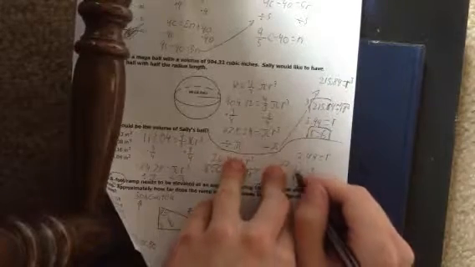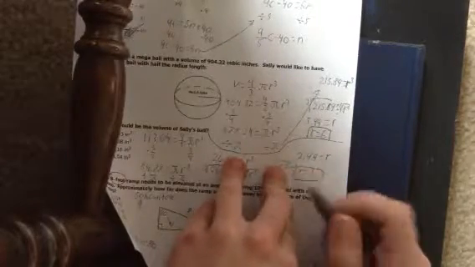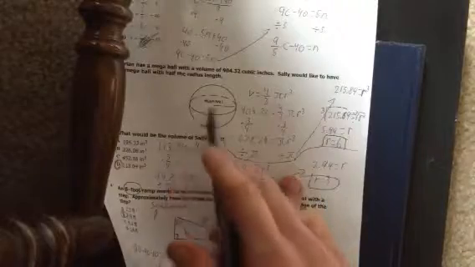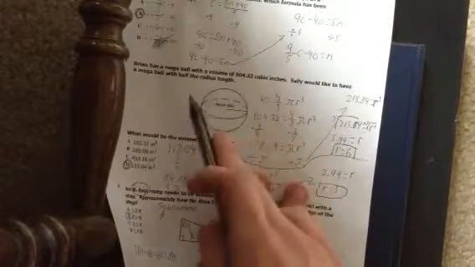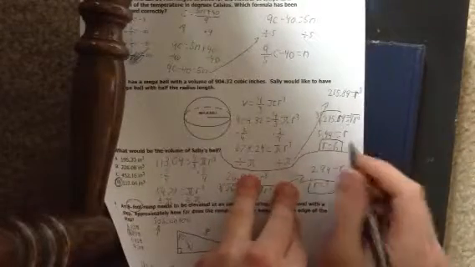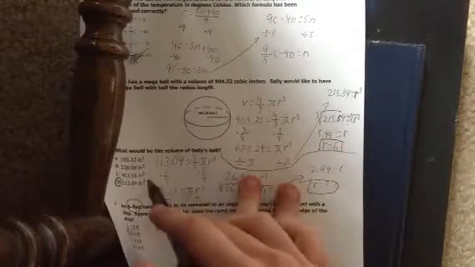So what would be, so Sally would like to have a mega ball with half the radius length. Well, 3 is half of 6, so her volume would have to be D, 113.04.